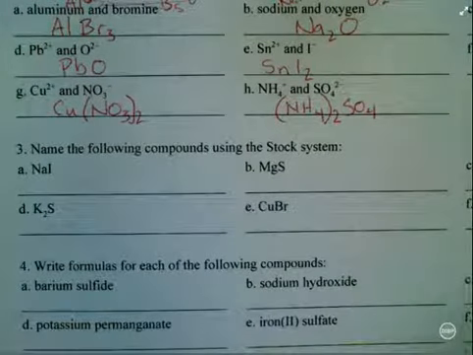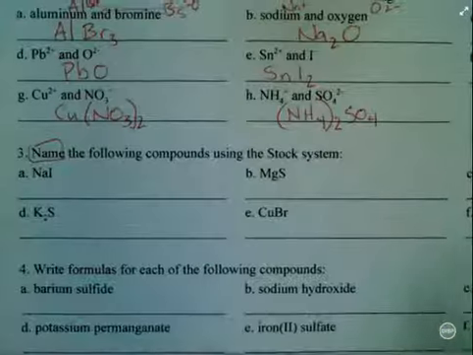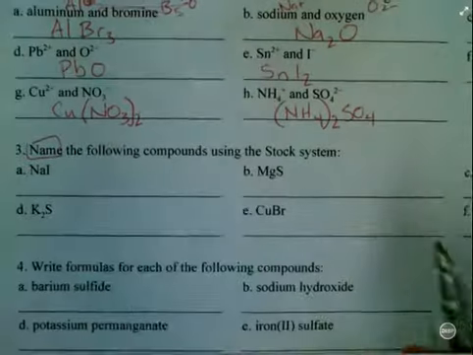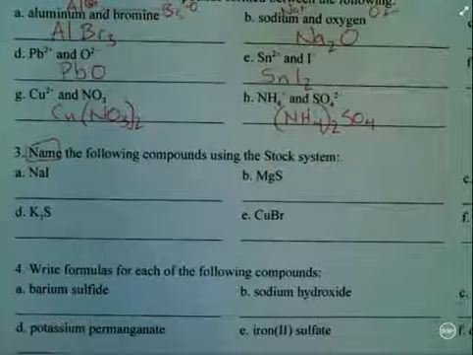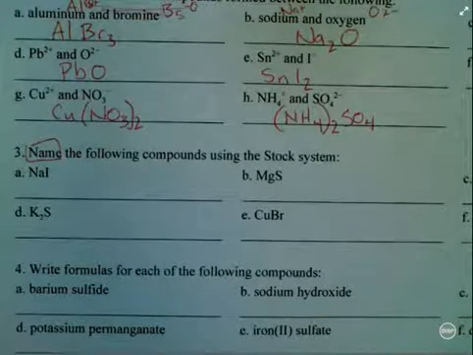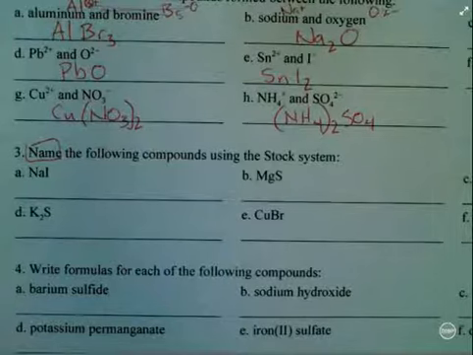All right, let's take a look at number 3. Name. So we're naming. We're not doing formulas here. Name the following compounds using the stock system. Okay.